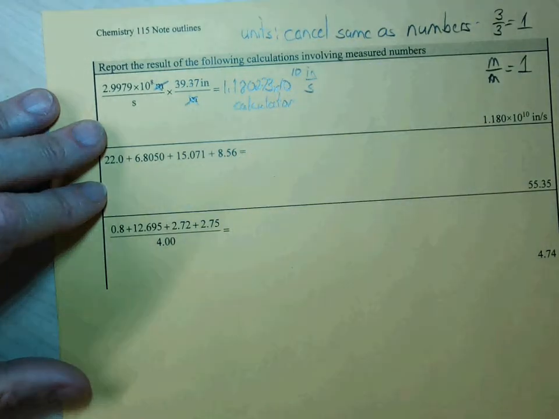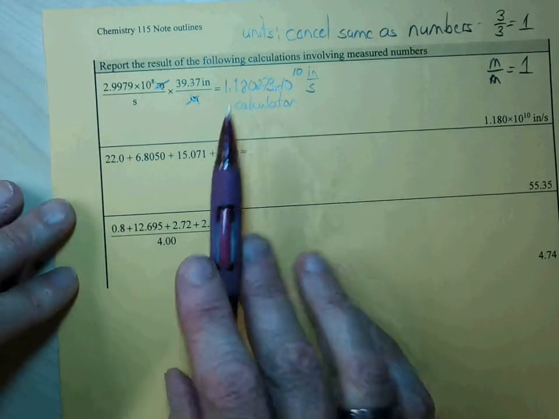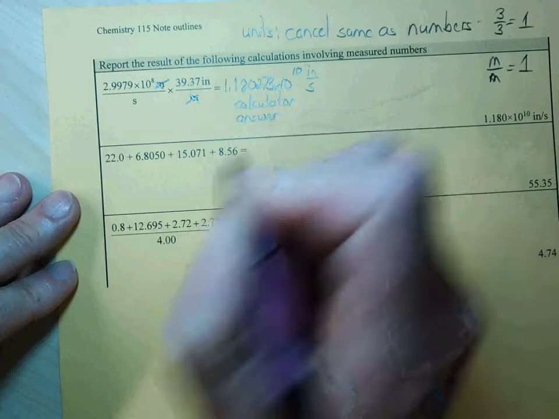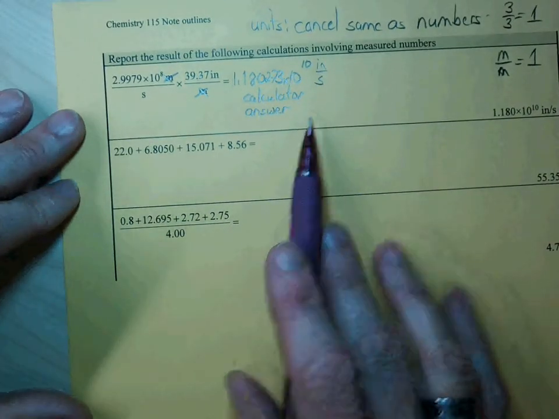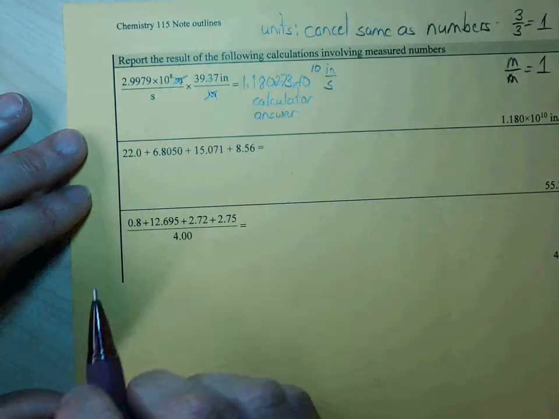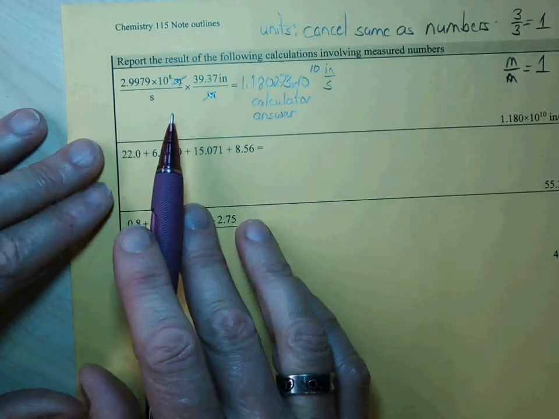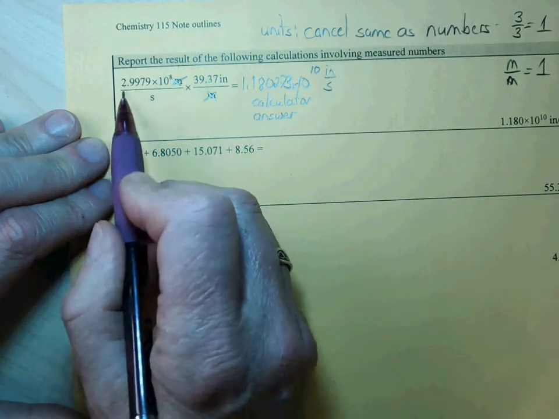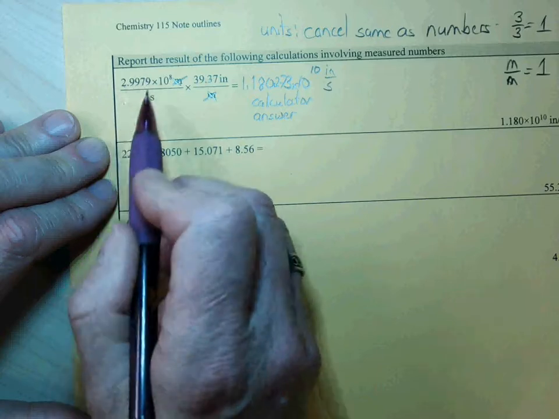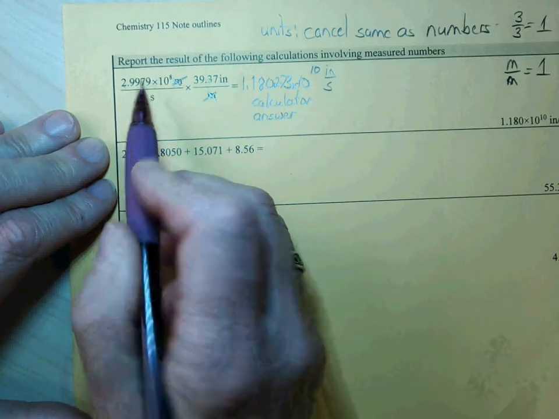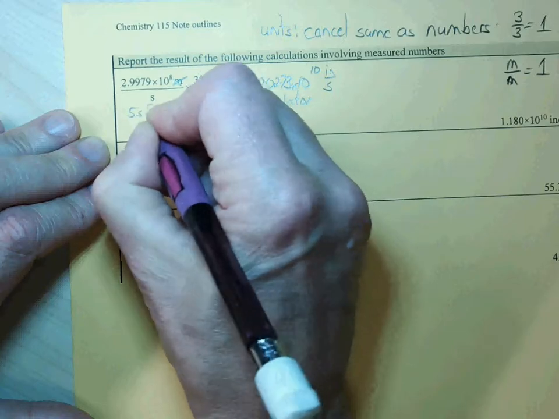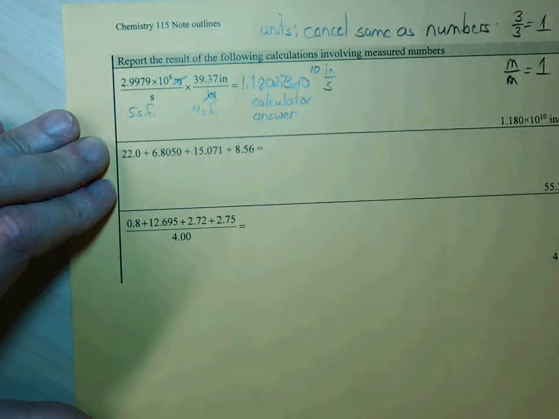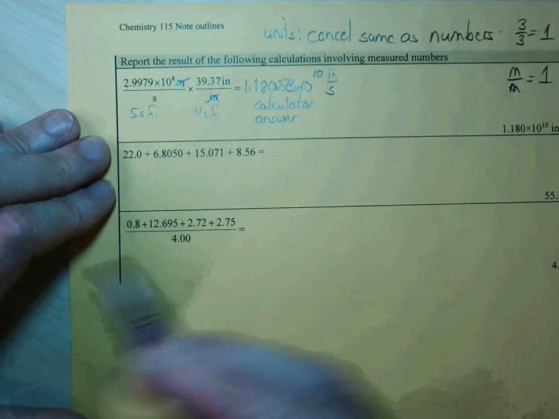Our calculator does not know how to handle sig figs. That's up to us. So we look at our calculator answer, and we're going to have to round that off to an appropriate number of sig figs. For multiplication and division, our rule is to use the number with the least number of sig figs. We look at this number. All of these digits are between 1 and 9, so they all are significant. This first number has 1, 2, 3, 4, 5 sig figs in it. The second number has 4 sig figs. So we need to round our answer to 4 significant figures.